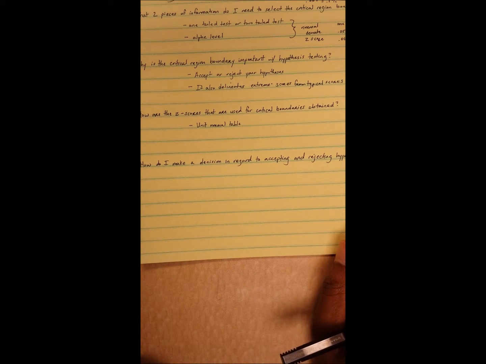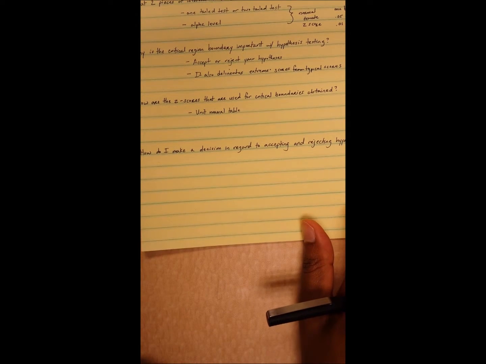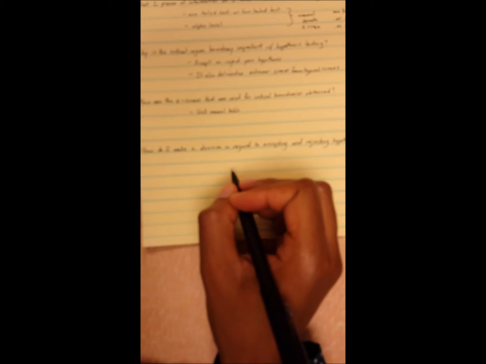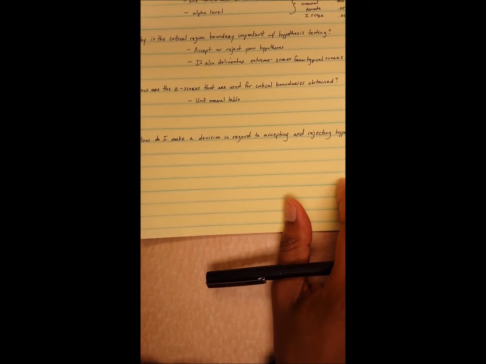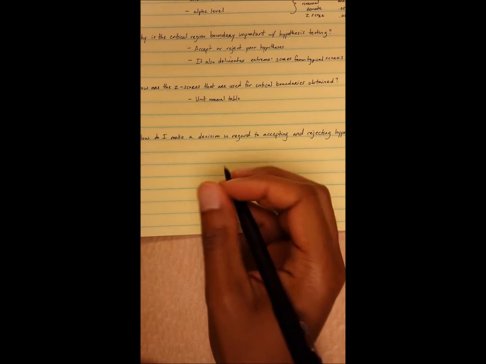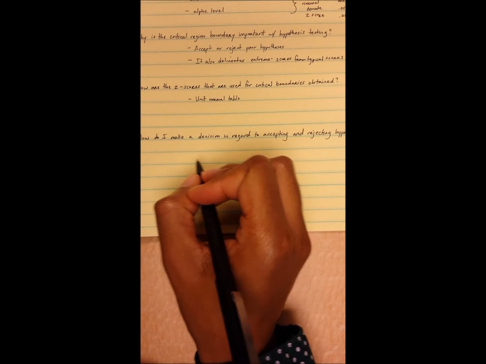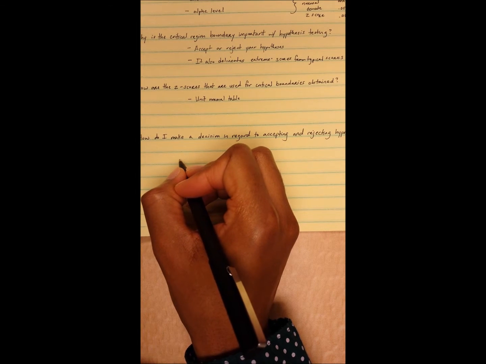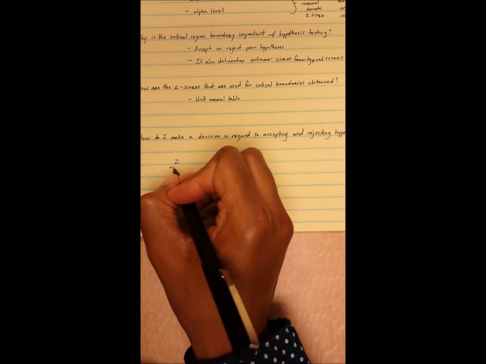How do I make a decision in regard to accepting and rejecting hypotheses? So another really good question. All right, and we'll use two different hypothetical examples to lay out the answer to this question. Let's say you calculated a normal deviate z.